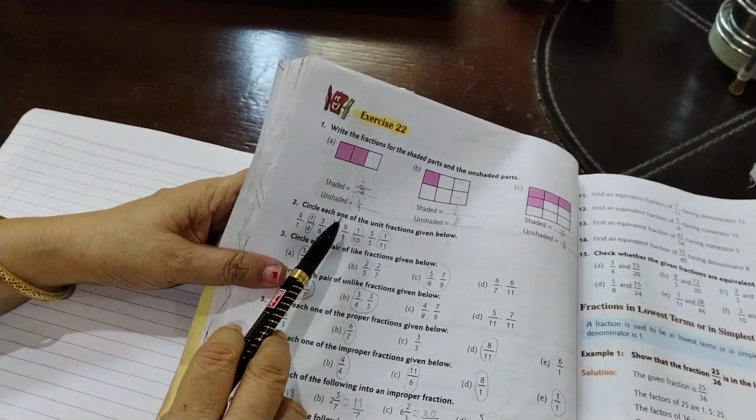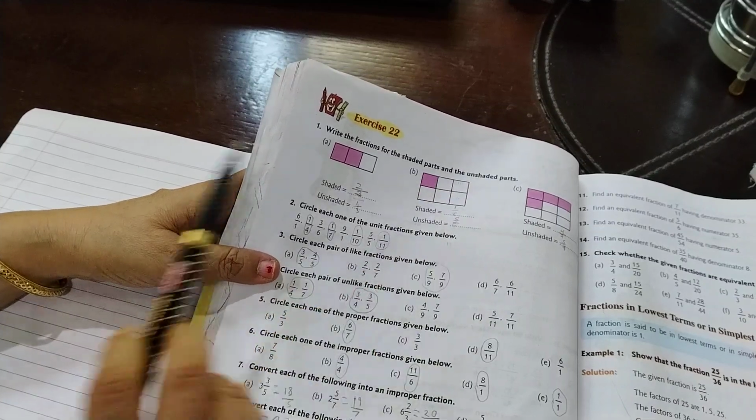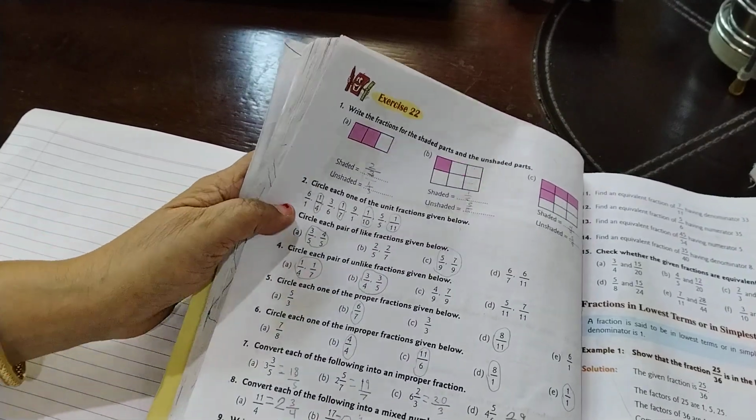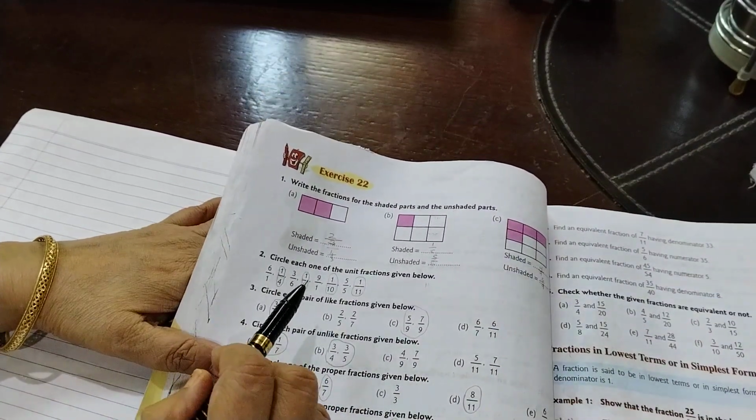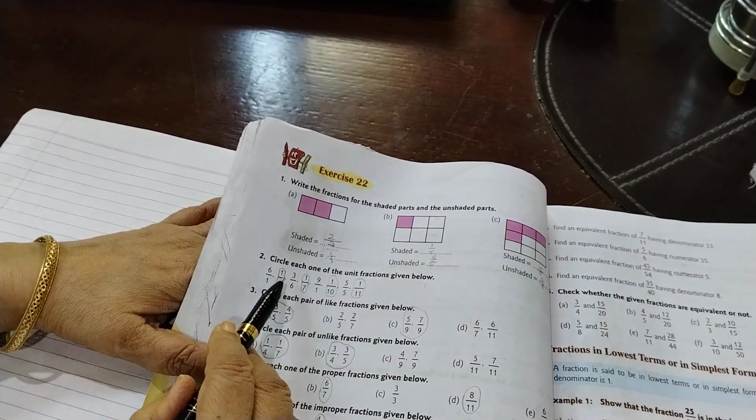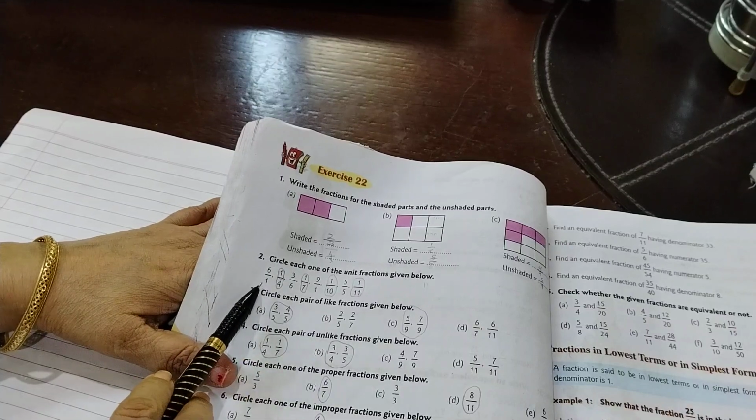Now circle each one of the unit fractions given below. Remember, what are unit fractions? Unit fractions are those fractions whose numerator is 1. 6 by 1, is it a unit fraction? No, its denominator is 1.